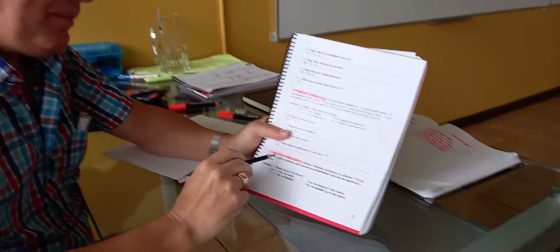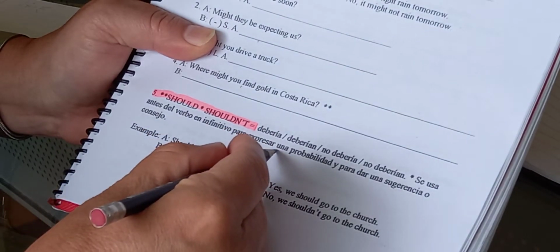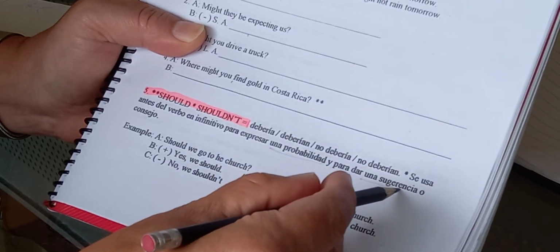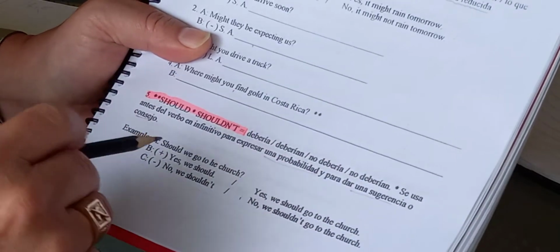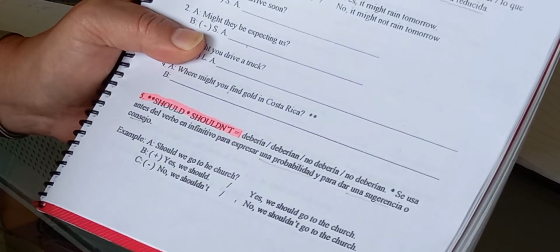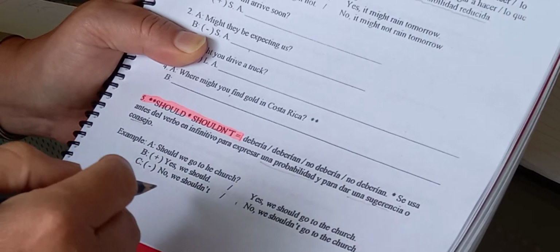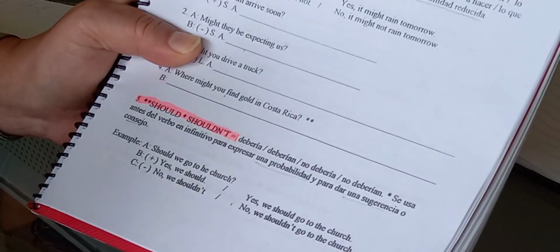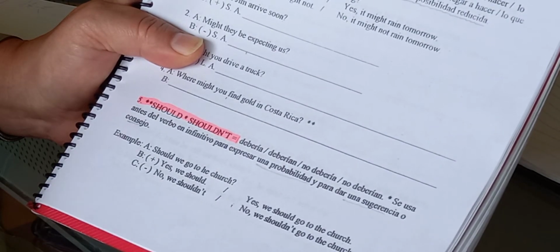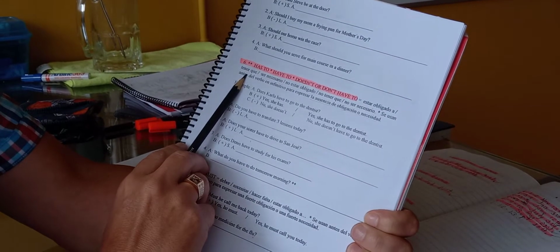Here, page number 3, should, shouldn't. Look at this. And it expresses a probability or gives a suggestion or advice. Should we go to the river tomorrow in the afternoon? No, no, no. You should not, or you shouldn't, because we are having the rainy season and a head of water is possible to come in just a few seconds. Same thing, you can die. Thank you.